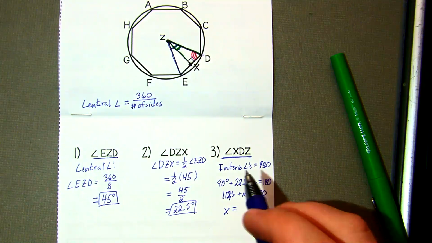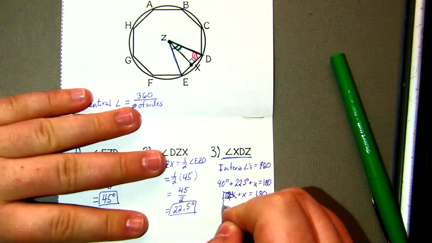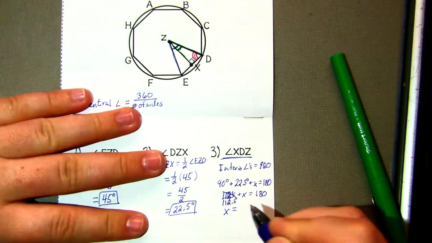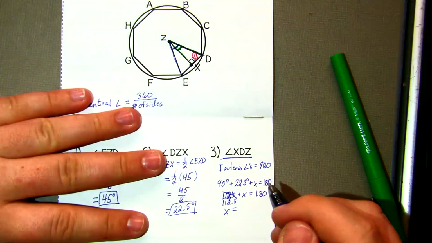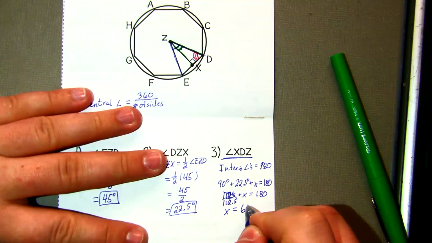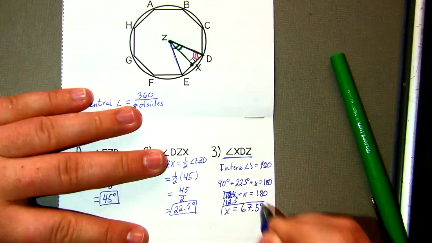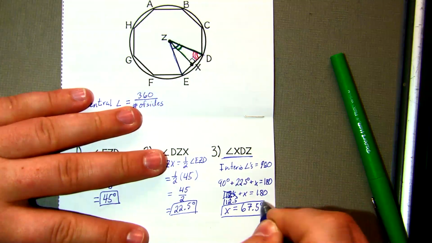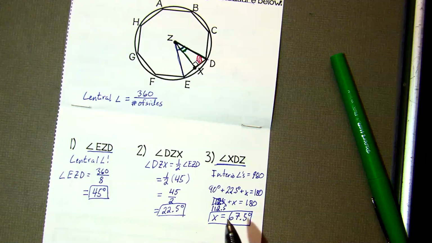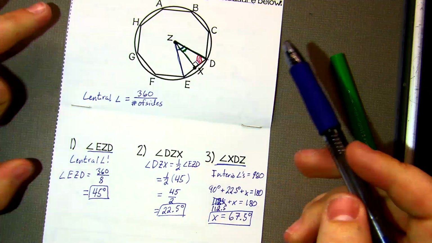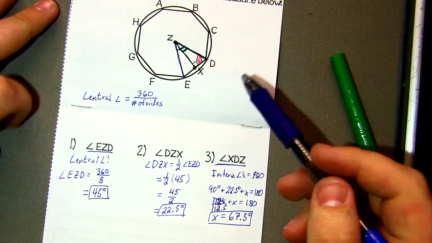I'm just going to cross this out and write it nicer. 112.5 plus x equals 180, which means x is equal to 67.5 degrees. Okay. That's all we have to do for some of these angles.